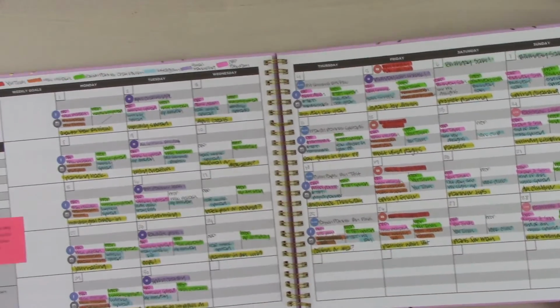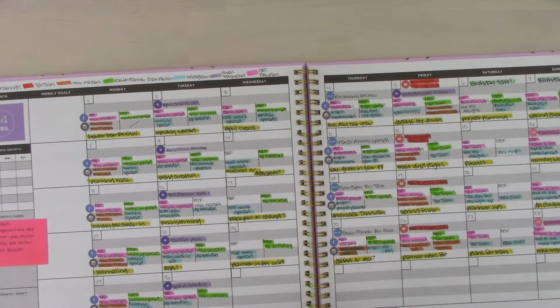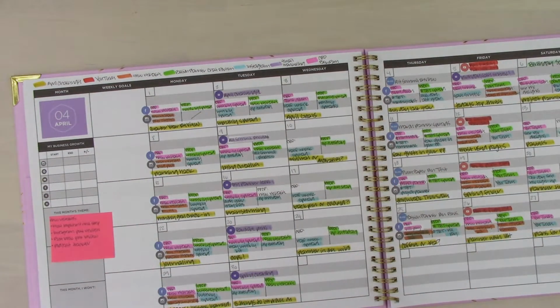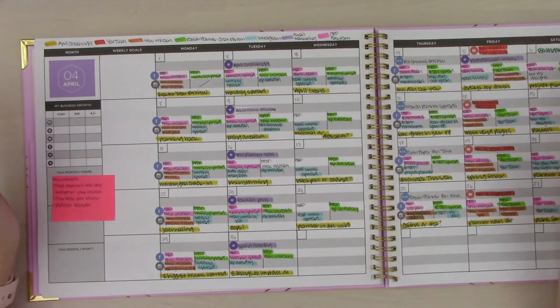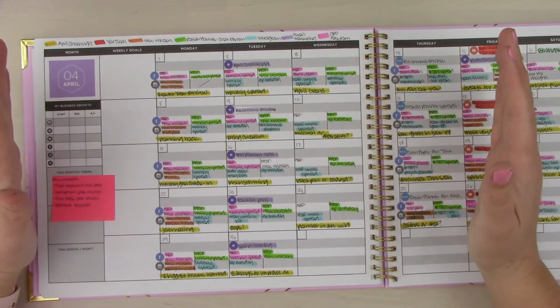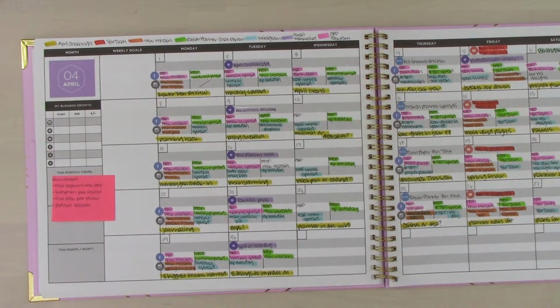Okay, so let me clear off my space because now it just looks kind of like rainbow chaos, which is okay. It has a lot of information in it. I normally don't put the Facebook groups in my content planner, so it looks a little crazy because there's a lot going on, but I really like it. I think this is going to be a good system for me. It's definitely making me feel a little crazy right now, but that's okay.